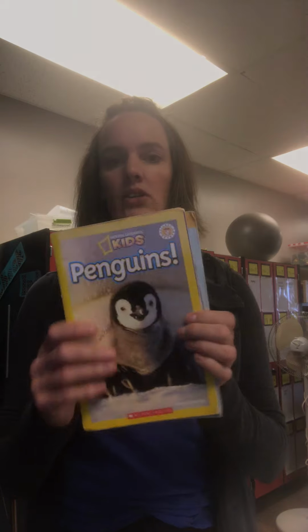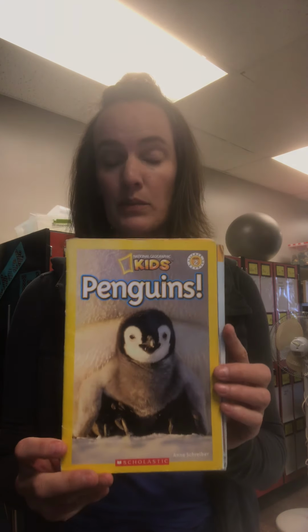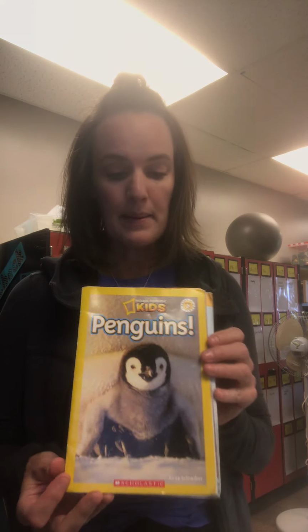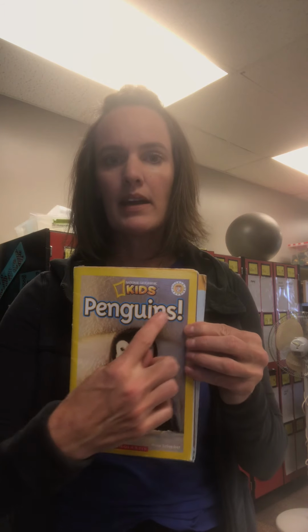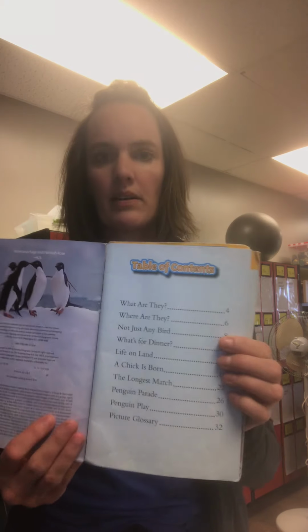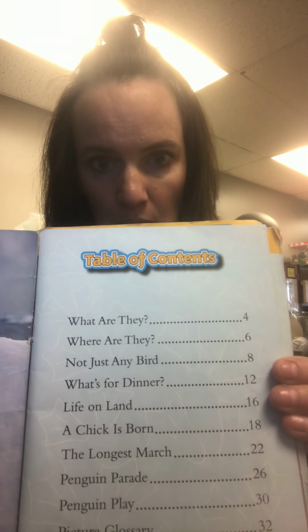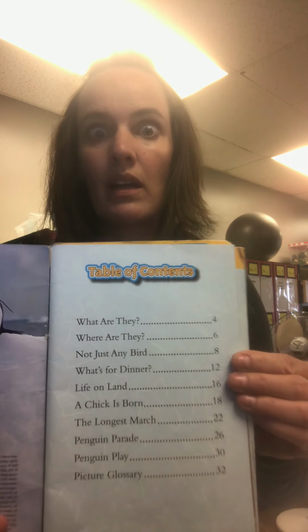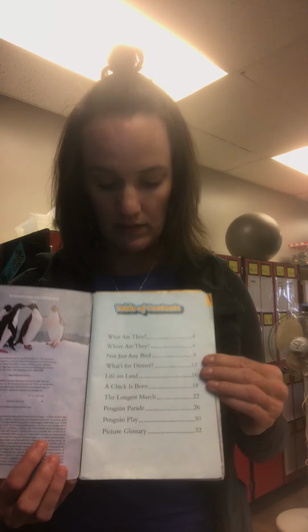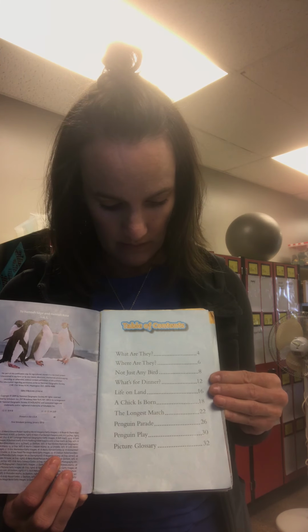Now, National Geographic Kids, and this one's on Epic, I know that. They have that number to tell you how hard the book is. So I know this is going to be an easier book because it's at level 2. Let's look at the table of contents here. It's hard for me because on my phone that I'm recording this on, it reverses it, so I can't read it. So I'll have to read it upside down here. What are they? Penguins.